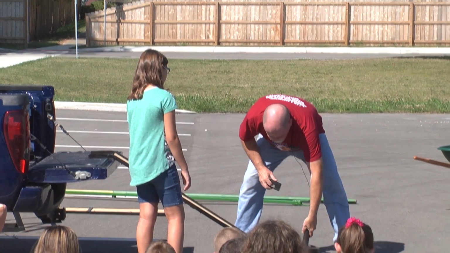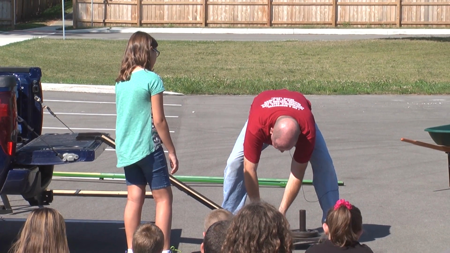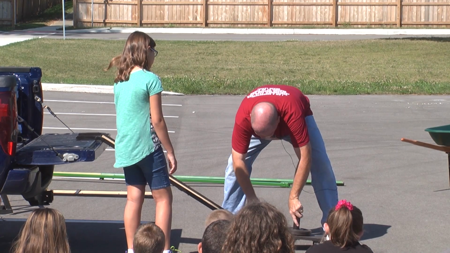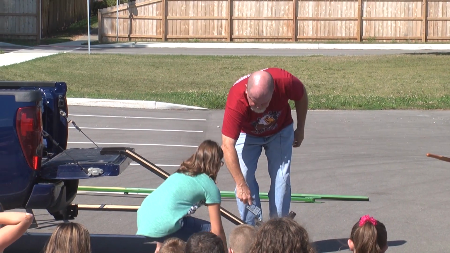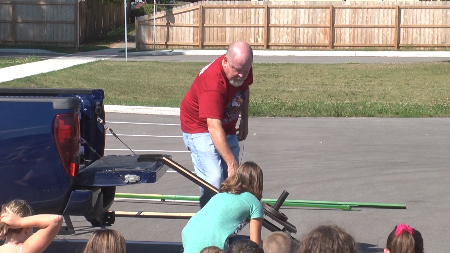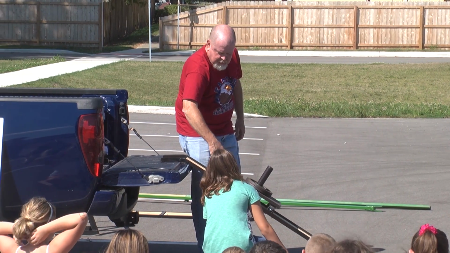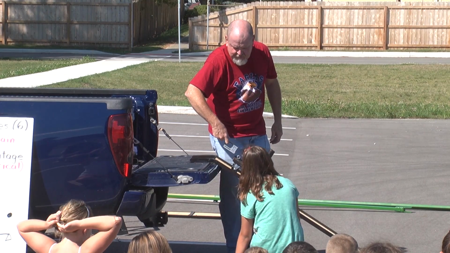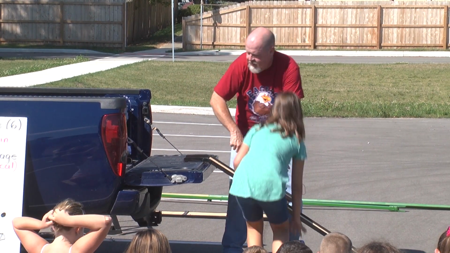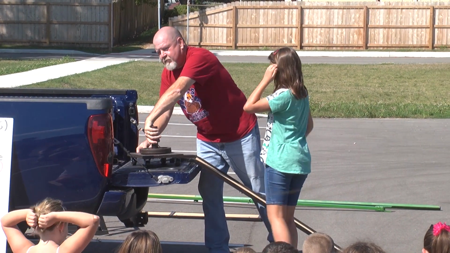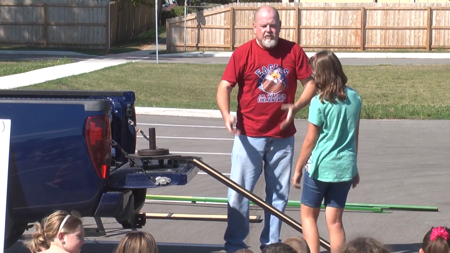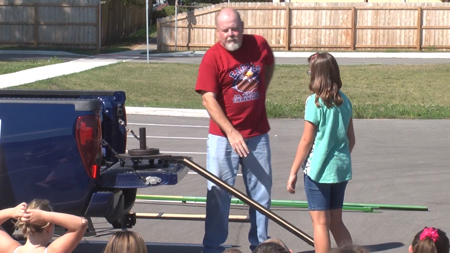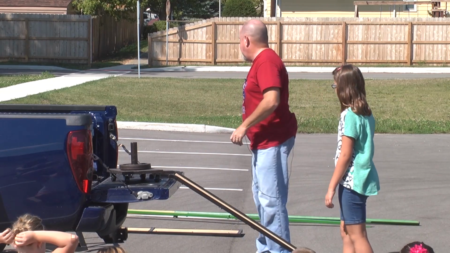I'm gonna hook on, and I'm gonna have you read it as it's going up. About 8 pounds, all right? About 8 pounds. So it took 14 pounds to lift it straight up. It took about 8 pounds to go up an inclined plane.